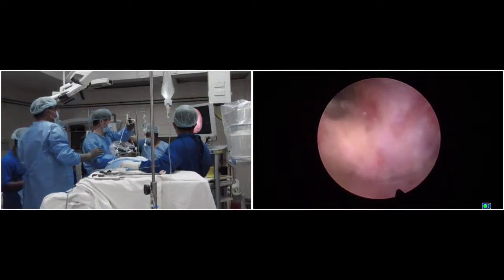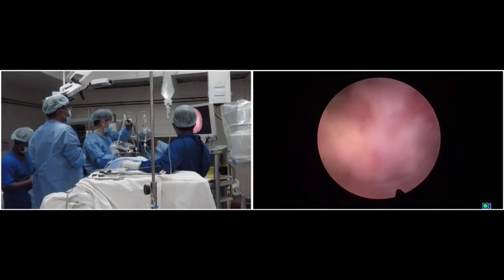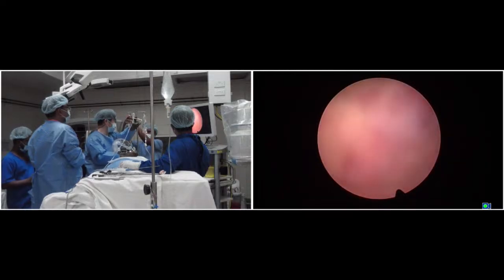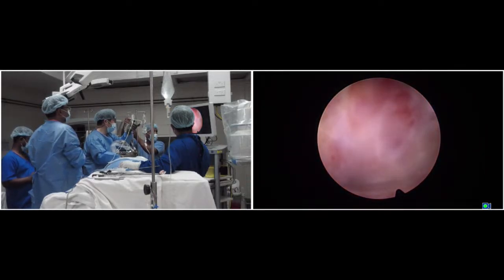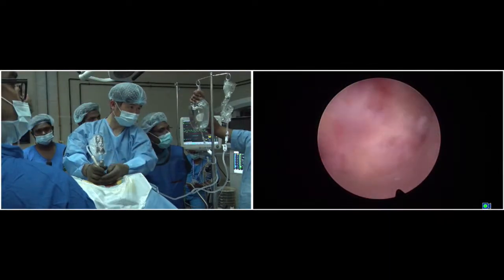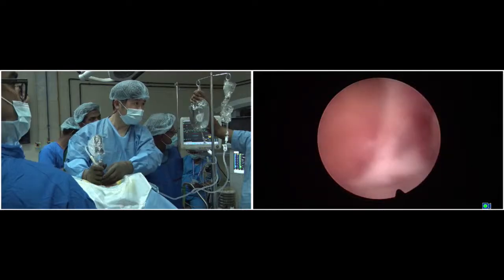Okay, here around the nerve. Here is a pedicle here. Okay, drill.